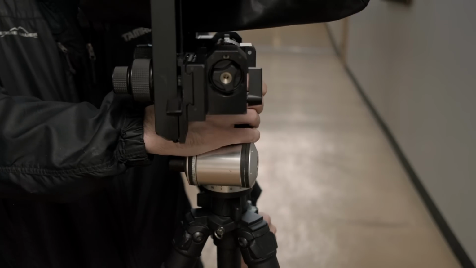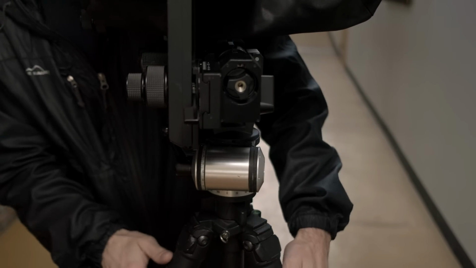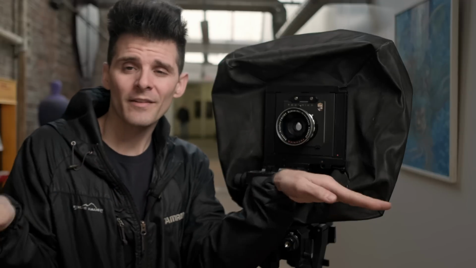So try to position your head, if you have a pan-tilt head, so that the two front legs are kind of parallel with that front standard. If you can't avoid it, try to do some movements or positioning so you don't get those tripod legs in the shot.